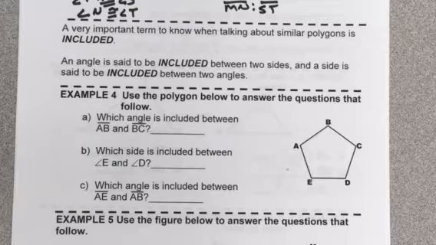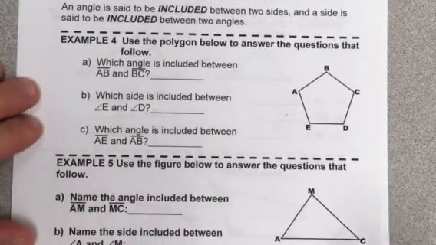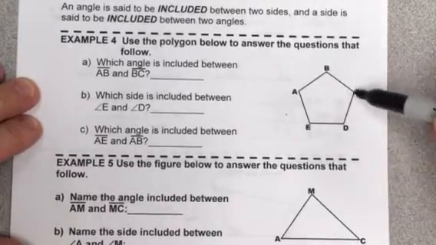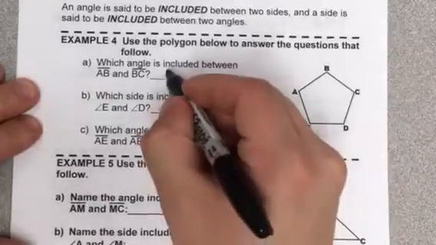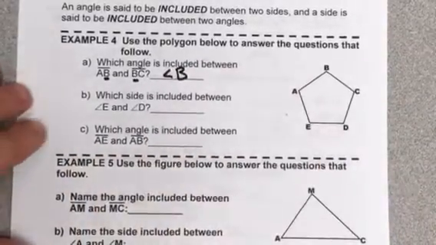Looking down below, a very important term to know when talking about similar polygons is the word included. An angle is said to be included between two sides, and a side is said to be included between two angles. So looking down at example number 4, which angle is included between segment AB and segment BC? The angle between would be angle B. Notice angle B is in both of your segments.